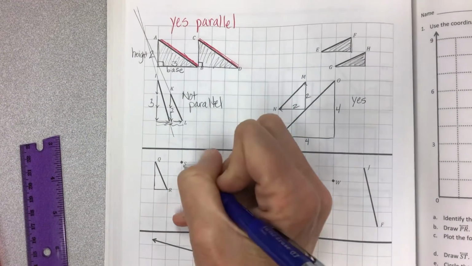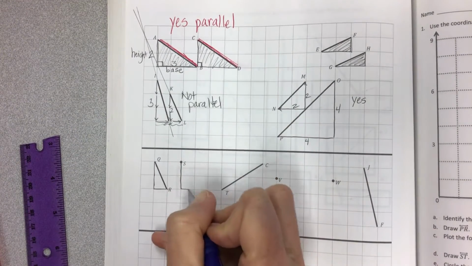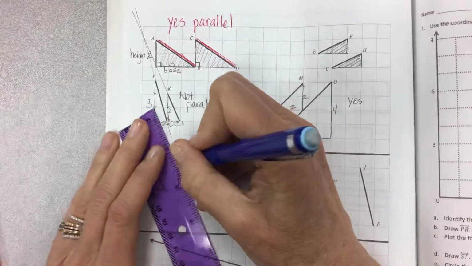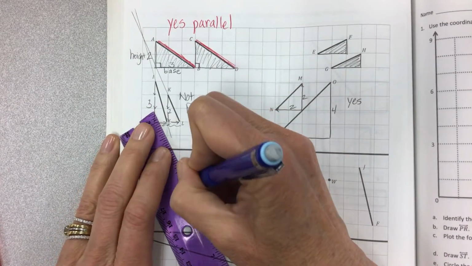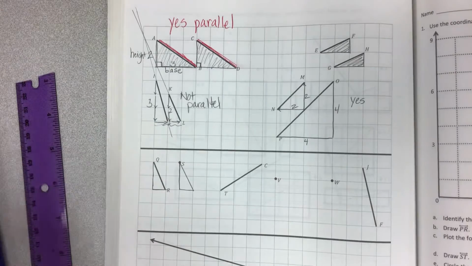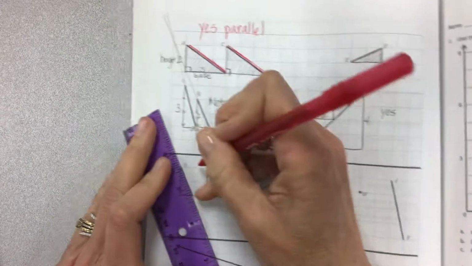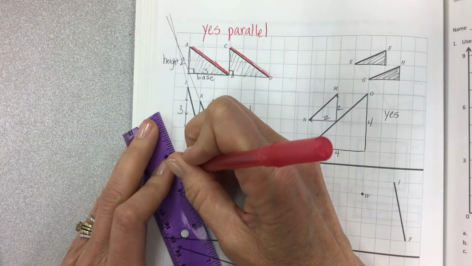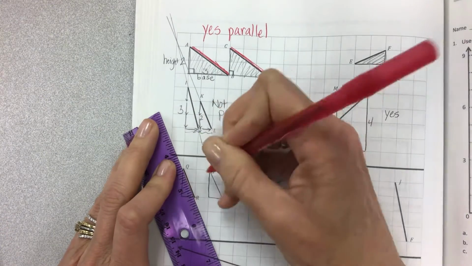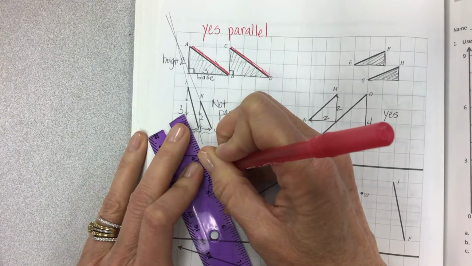Make right triangles. Down 2, over 1, and now you know where the other endpoint is. And voila, if you want to see it in red, this line segment here is parallel to this line segment here.